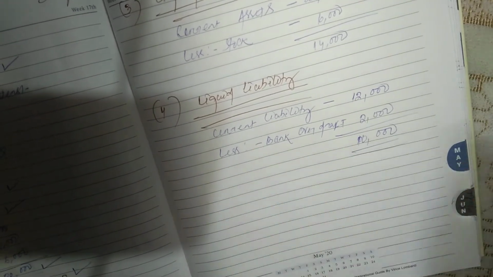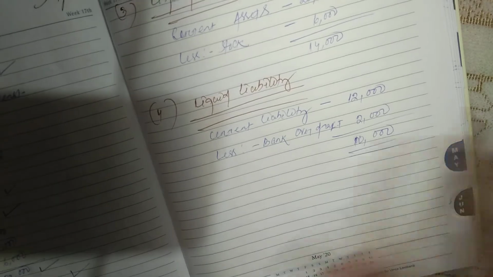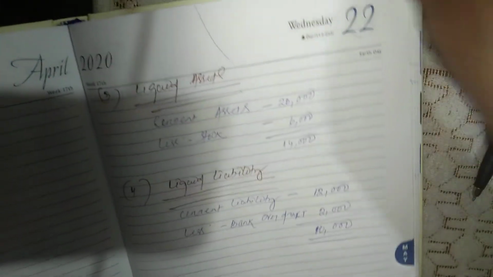Now we have to find out shareholders fund.